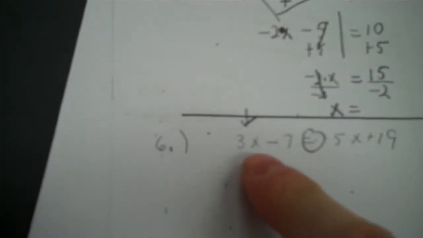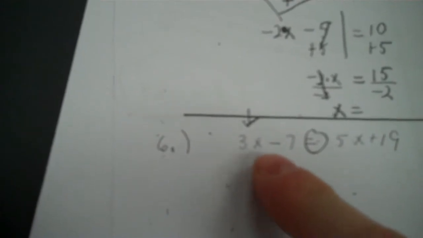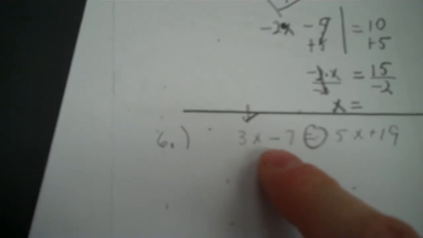Okay, number 6. Again, we have the same kind of problem we had up here. There's two different x's, but this time instead of being on the same side, they're on opposite sides. So I'm going to mark out the smaller of the two, and I need to get the 3x to a 0. Okay, so if I'm at 3 and need to get to 0, I would subtract 3x.